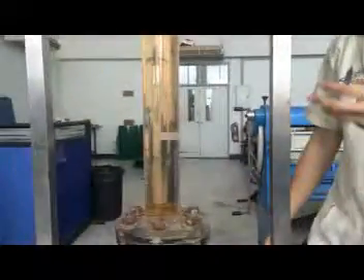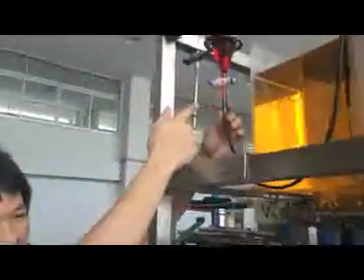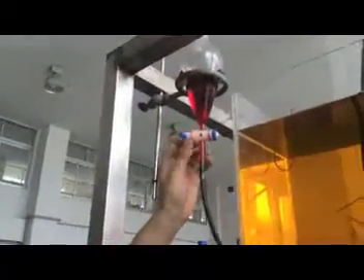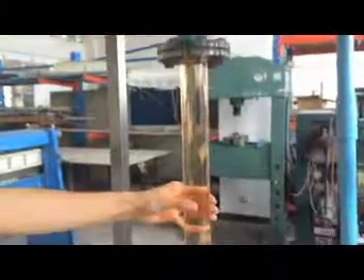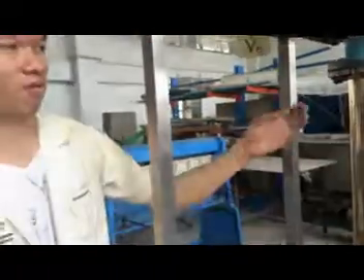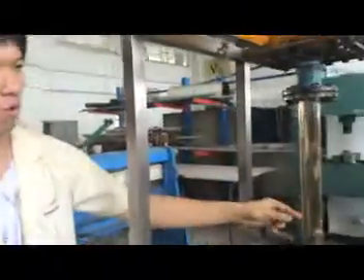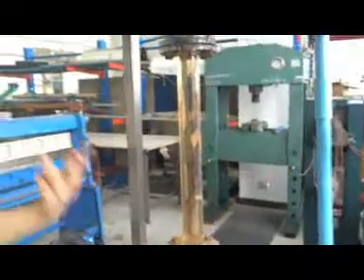After that, we open this valve to allow the red water to flow through this pipe at a low speed as well. Then we observe the form of the red water, whether it is laminar, transition, or turbulence flow.